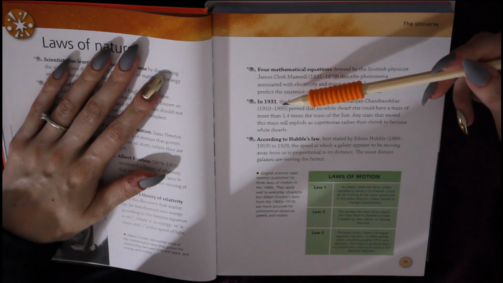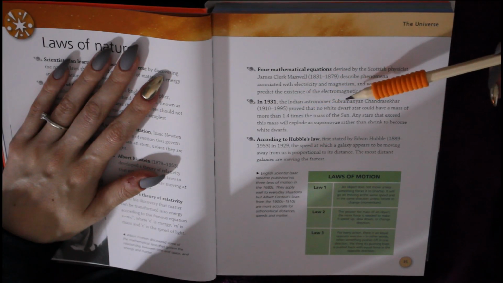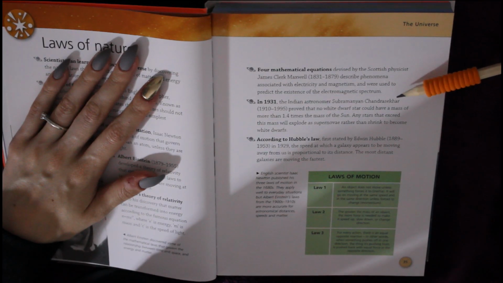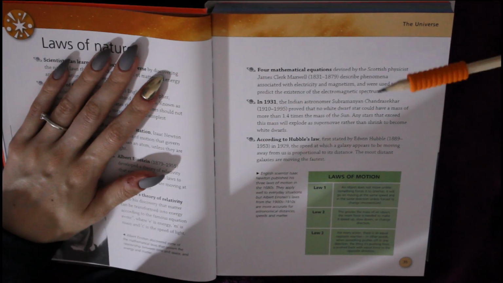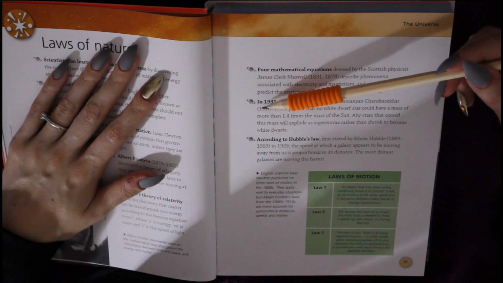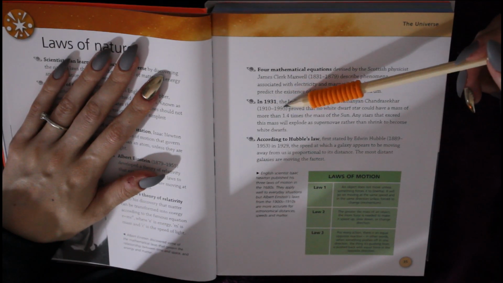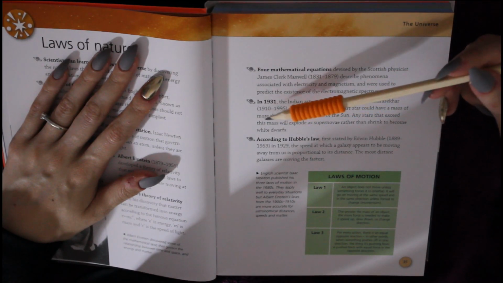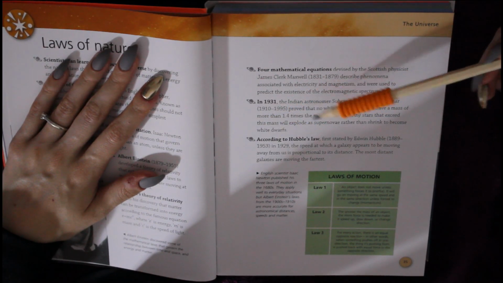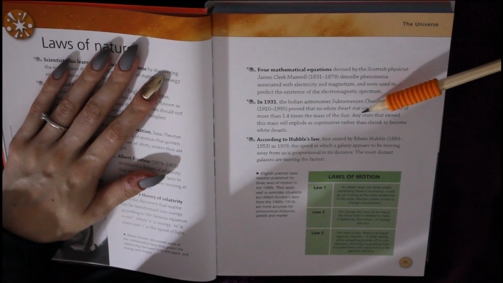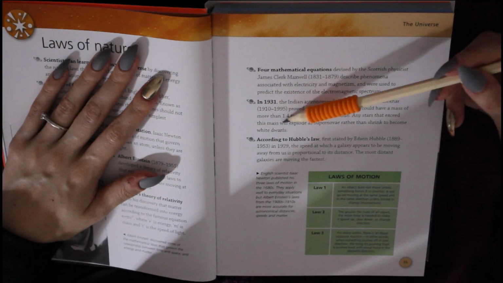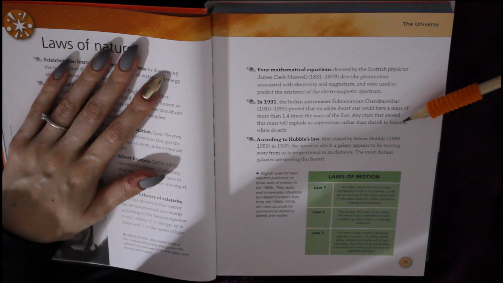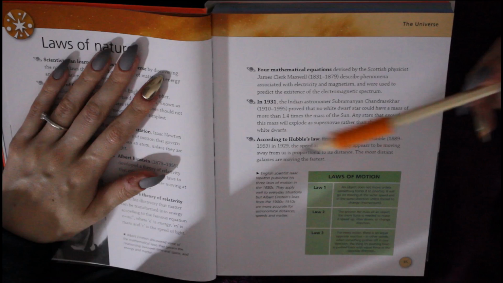In 1931, the Indian astronomer Subrahmanyan Chandrasekhar, I'm sorry if I mispronounced the name, born in 1910 to 1995, proved that no white dwarf star could have a mass of more than 1.4 times the mass of the Sun. Any stars that exceeded this mass will explode as supernovae rather than shrink to become white dwarfs.